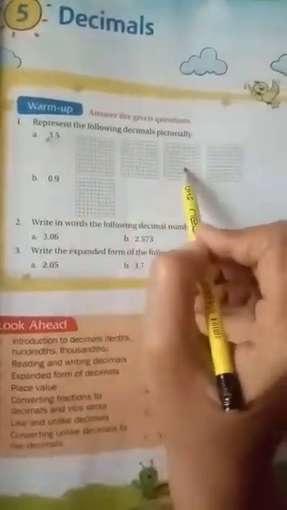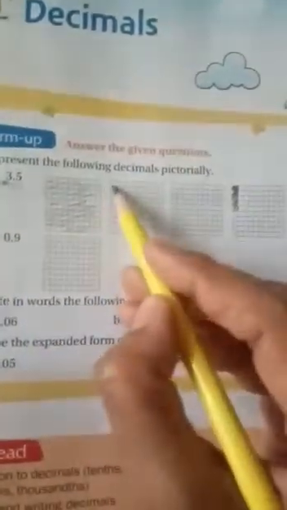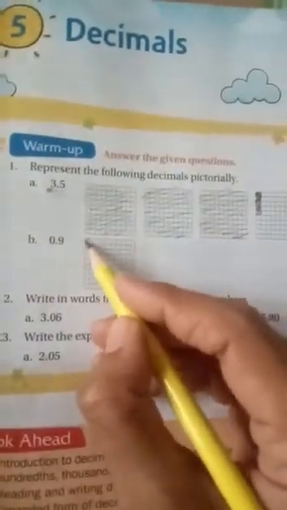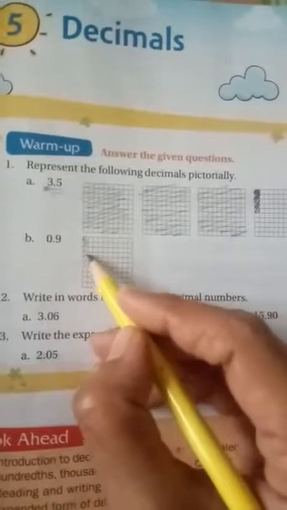1, 2 and 3. 0.5 means only 5 parts of this box have to be colored. 1, 2, 3, 4 and 5. This whole has to be colored. So I'll just shade so that you can understand. This is 1 part. This is 2 part. This is 3. And 0.5 means only 5 boxes of this given part. That will be 3.5. And 0.9 means you have to shade only 9 boxes of this given part.